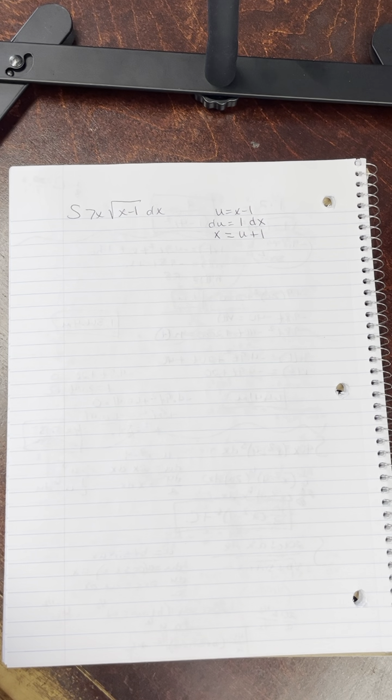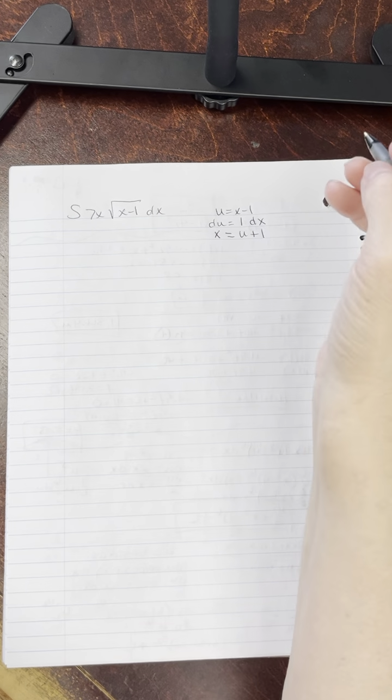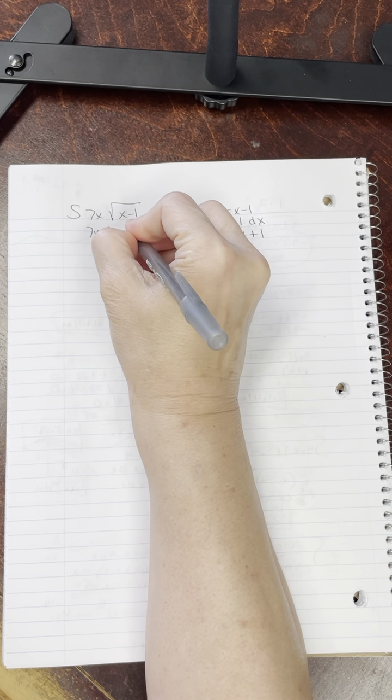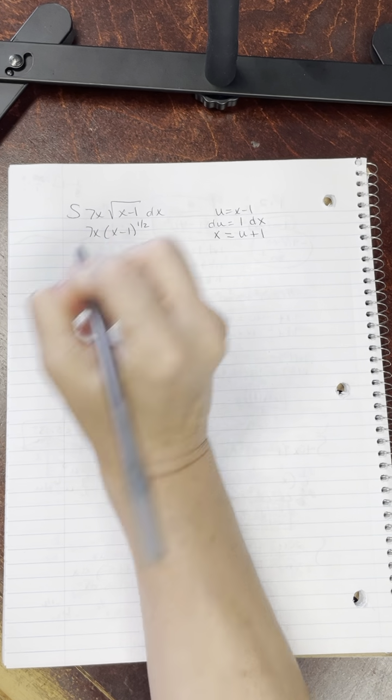Yes. Now I'm attempting to, oh, I didn't fix this yet. So 7x, x minus 1 to the 1/2.